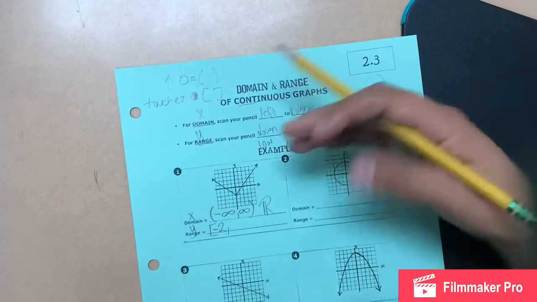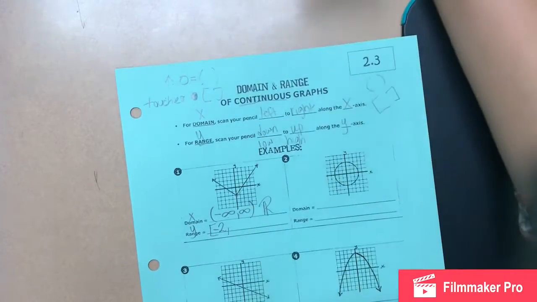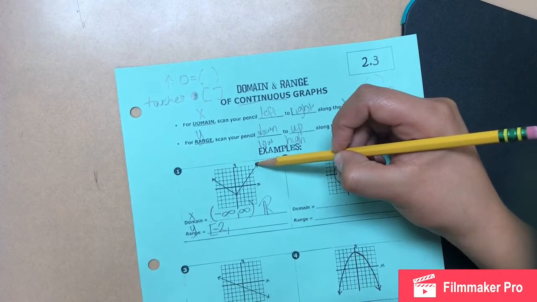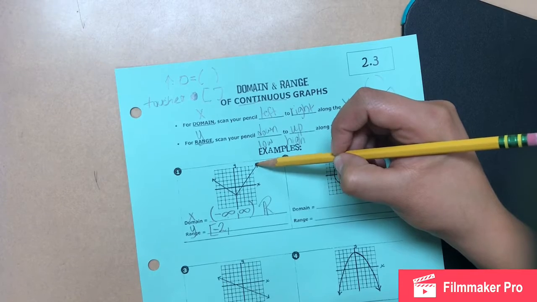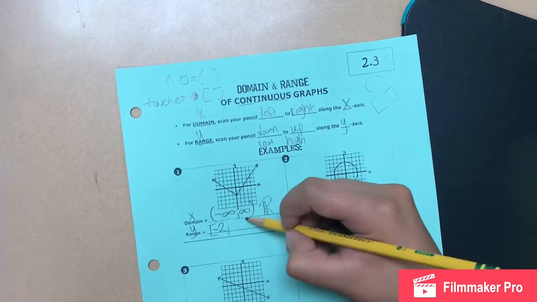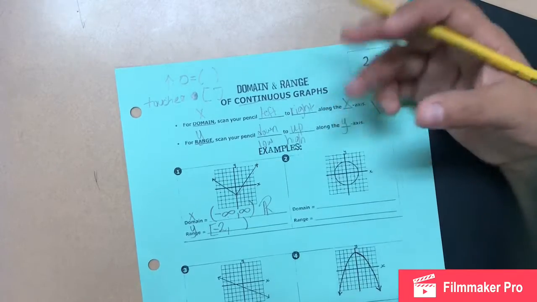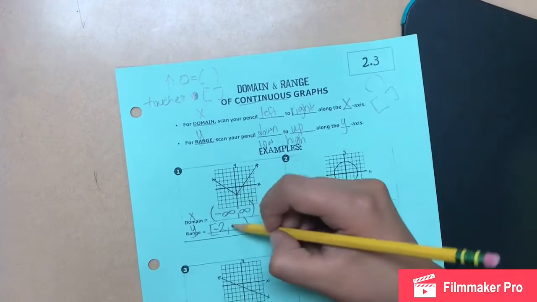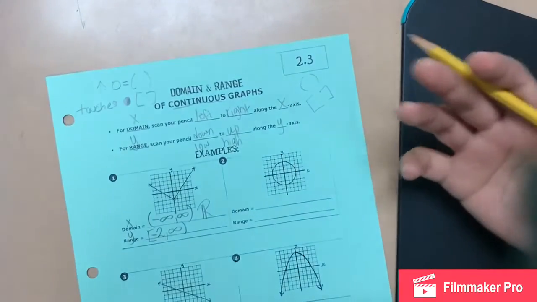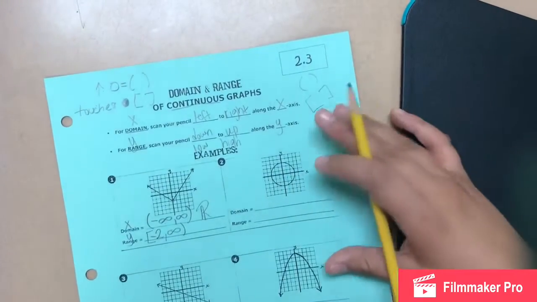Then I put my pencil on the highest it goes, and the highest it goes is this arrowhead. Where you're like, Miss, I've already used the arrowhead. We can use it more than once because this is the highest it goes. And since it is an arrowhead, we're going to use parentheses. And since it's going to go forever up, that means it's going to be positive infinity. Okay. Number 2, so that wasn't the easiest one to start with, but it's pretty basic.